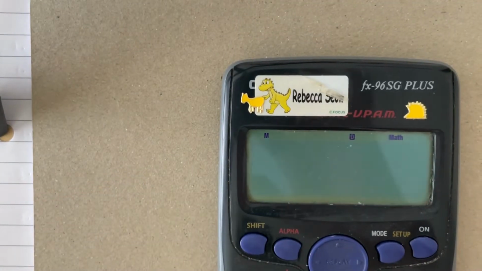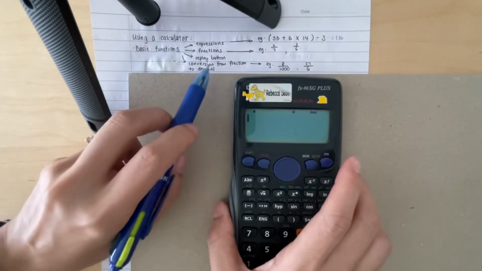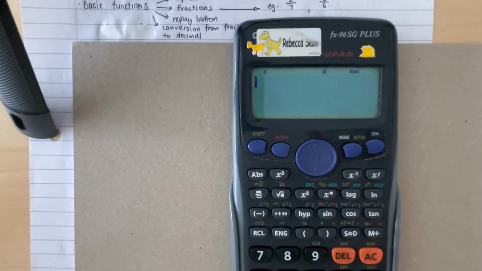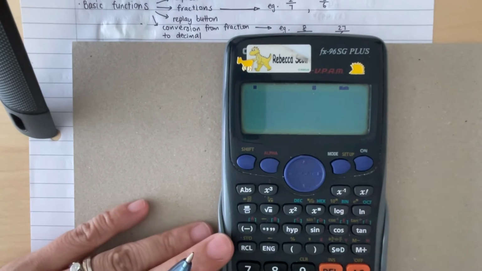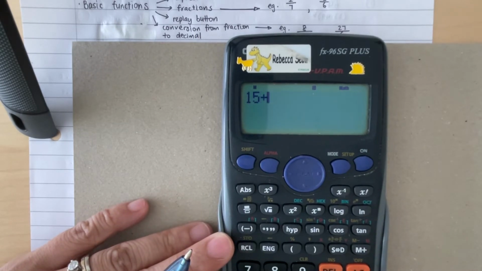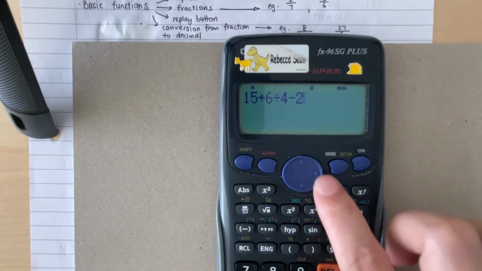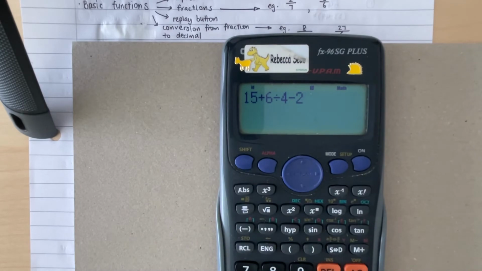Lastly, let me show you how we could use the replay button. So let's say I do have a string of numbers to form an expression. Okay. And while pressing, I realized, oh, I would like to change my division sign into a multiplication sign.